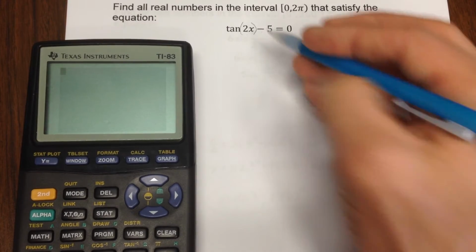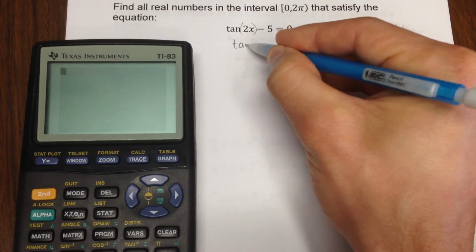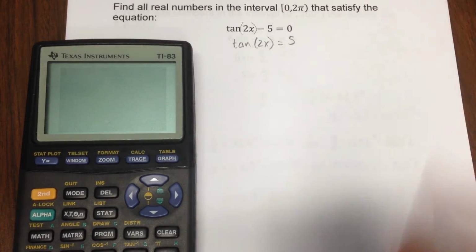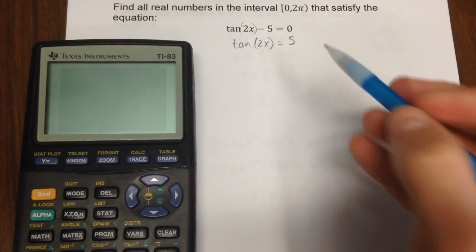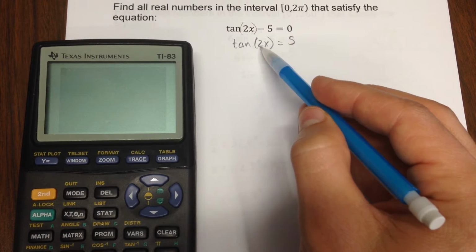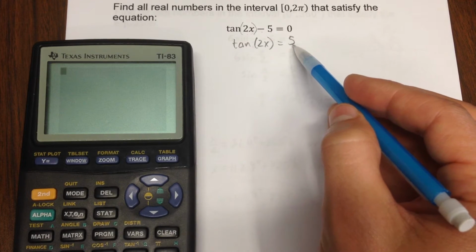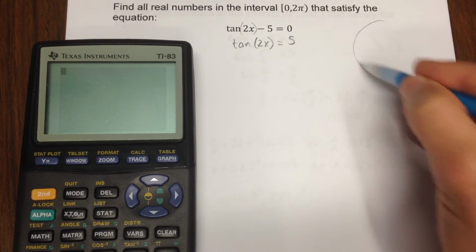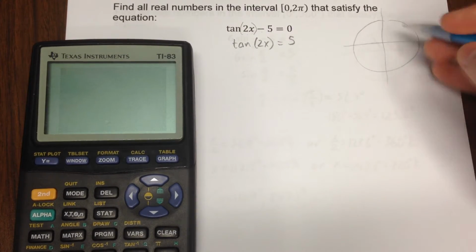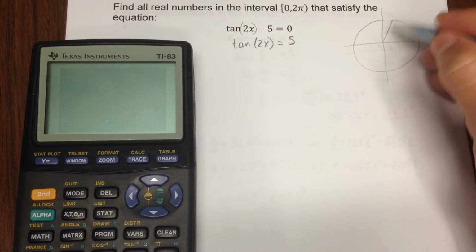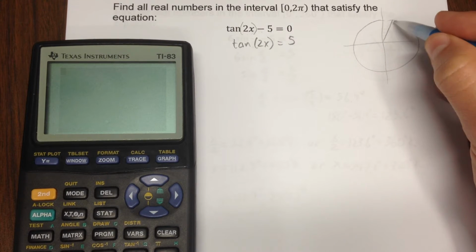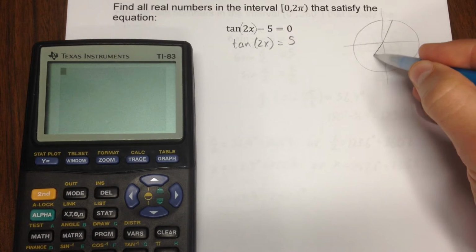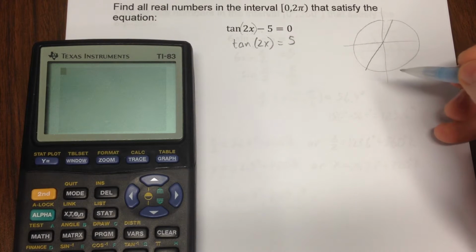Because this is minus 5, that's not a part of the input. I'm trying to solve for x, so I'll start by adding 5 to both sides. Now, tangent takes an angle and outputs a slope, or opposite over adjacent. I don't happen to know the angle that would give me a slope of 5. So over 1, up 5, something like that. There's an angle. Notice there's another angle down here. That's where a calculator comes in.